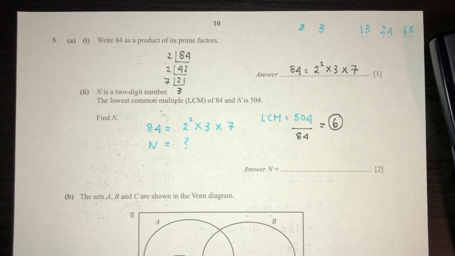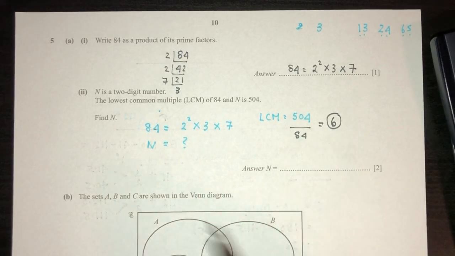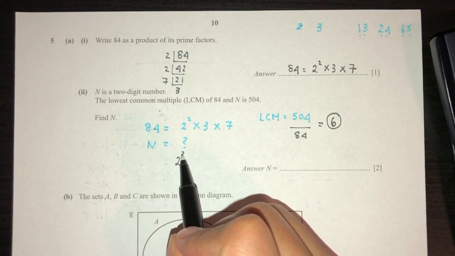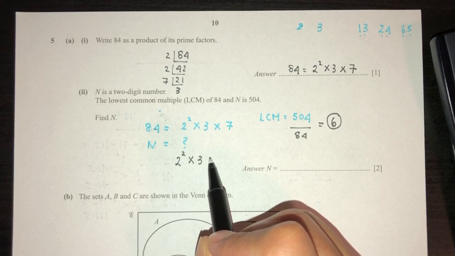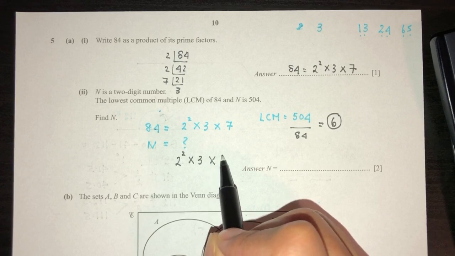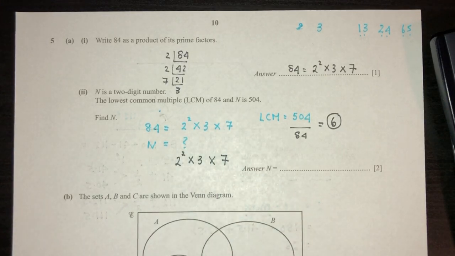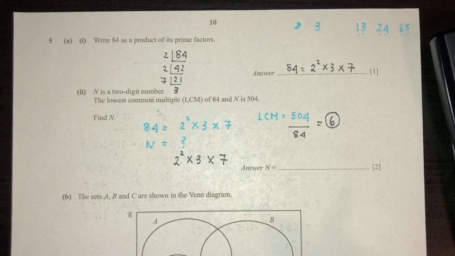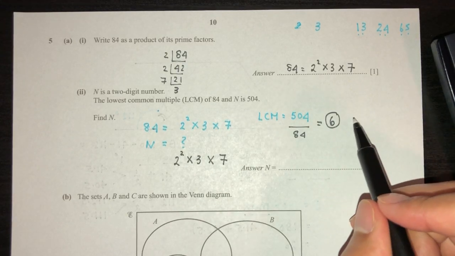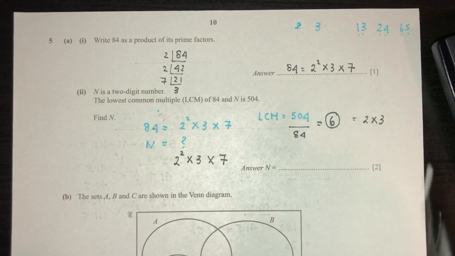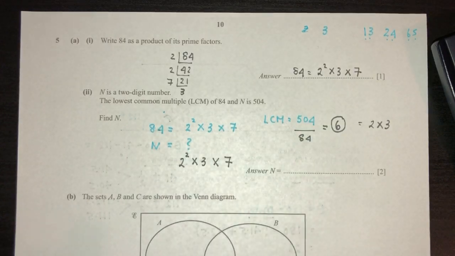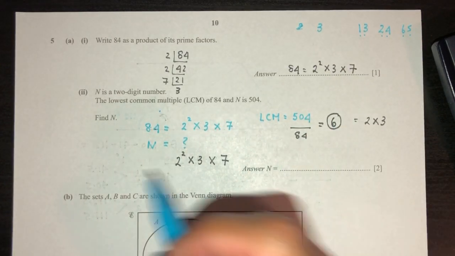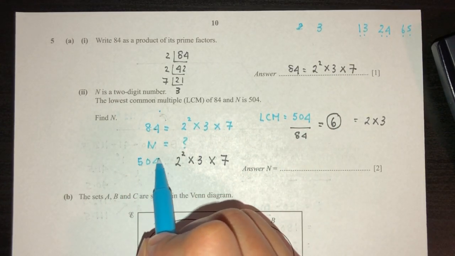Basically this number here has to be the same thing, or not, because it only has to be a 2-digit number. So let's see how we can compromise this. 6 is what? 6 is 2 times 3, right? So let's write down the factors of 504.